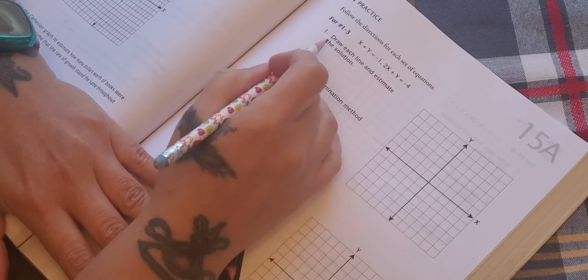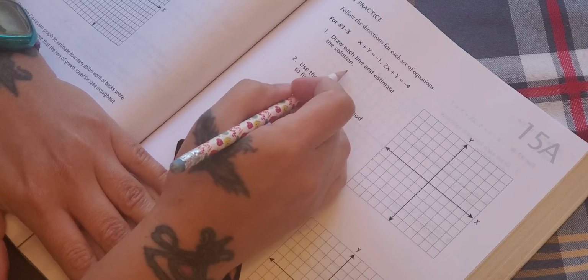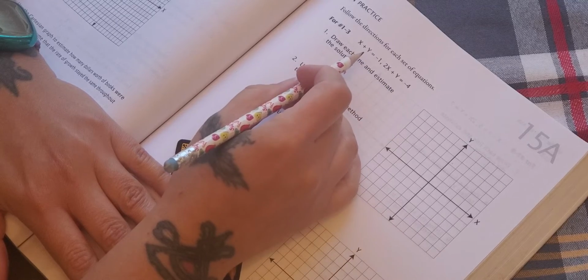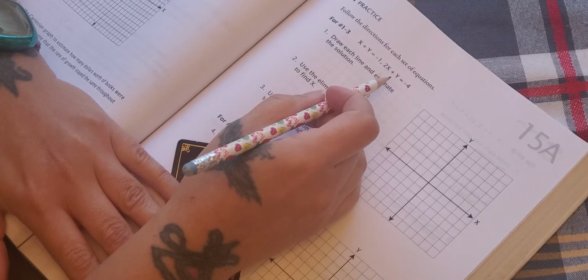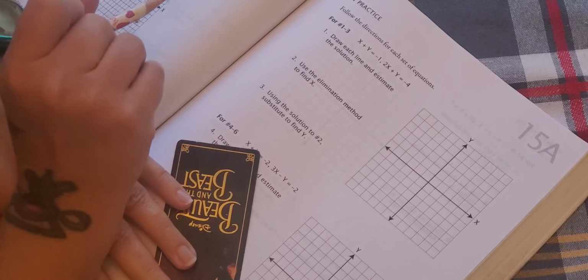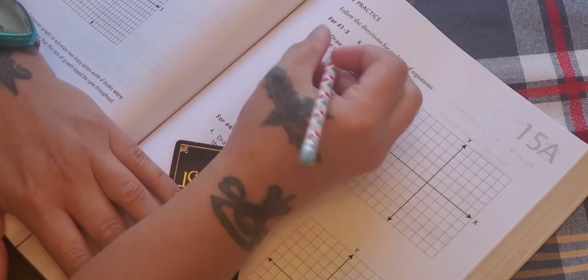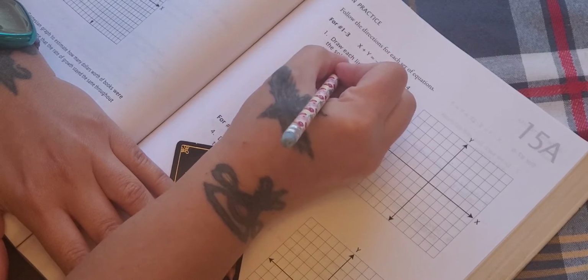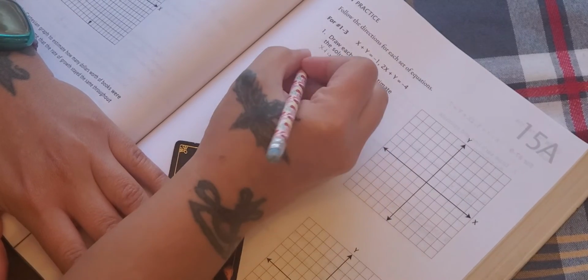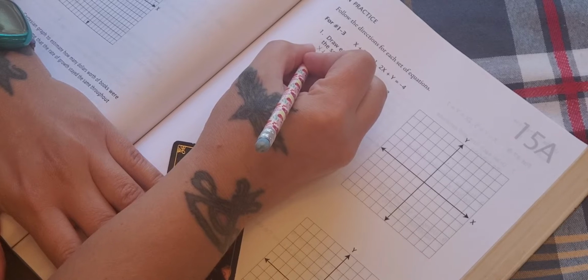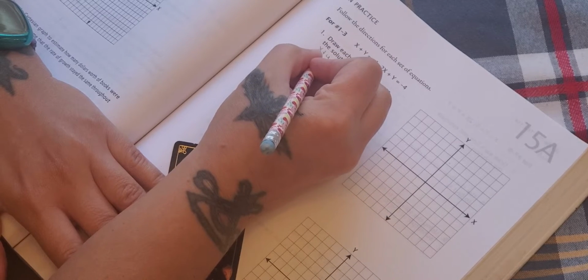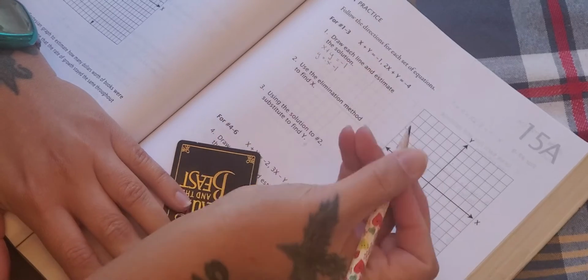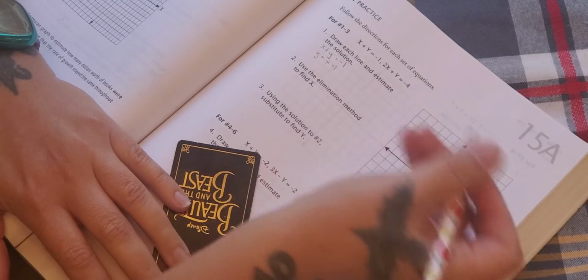First we have to draw each line and estimate the solution. We've got our two equations, and we have to convert these into y-intercept format before we can graph them. So x plus y equals -1. We've got to get our y by itself, so we subtract x from both sides and get y equals -x minus 1. And that's for that one.